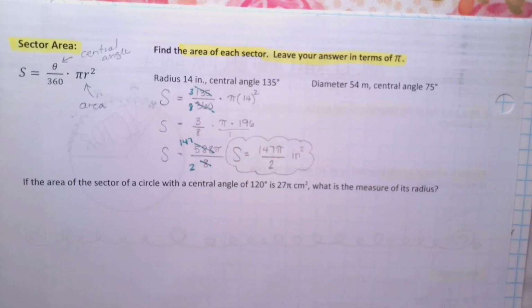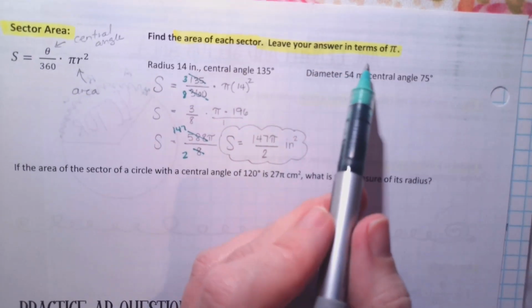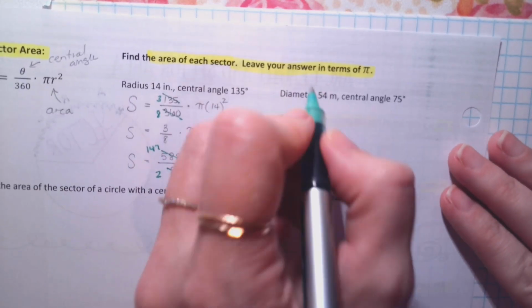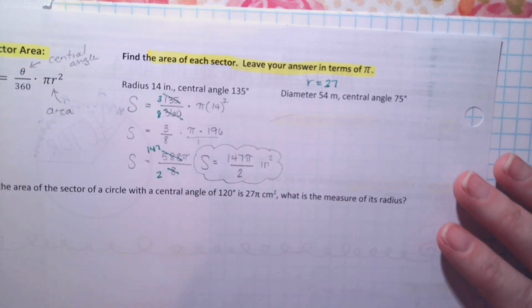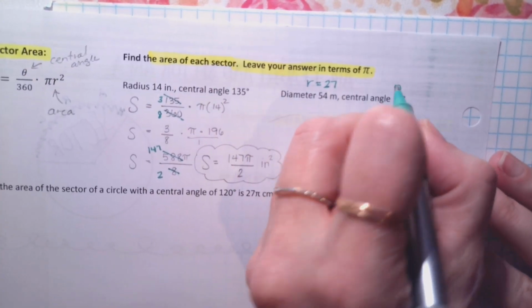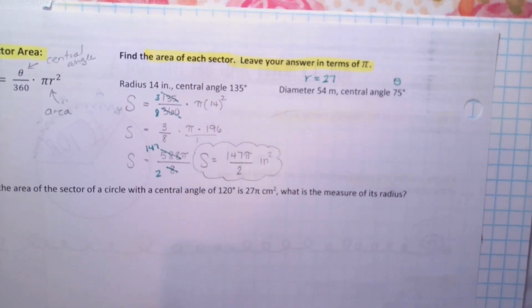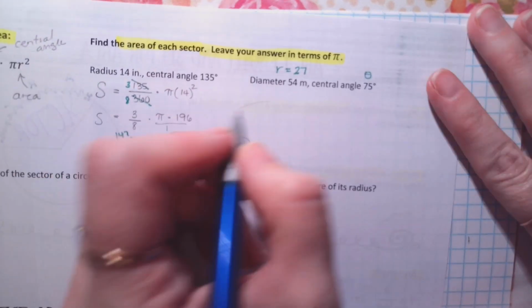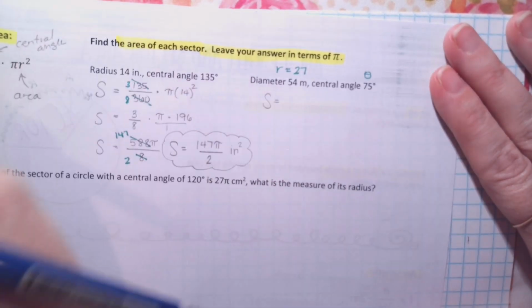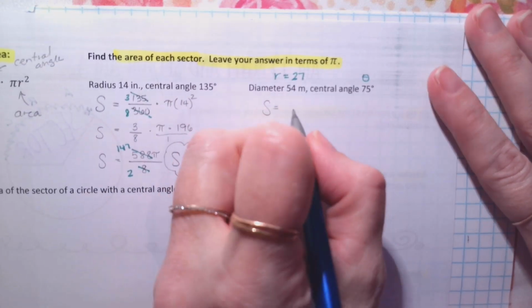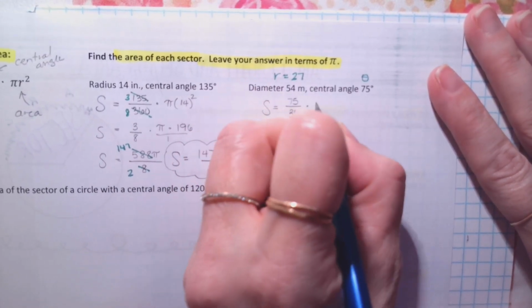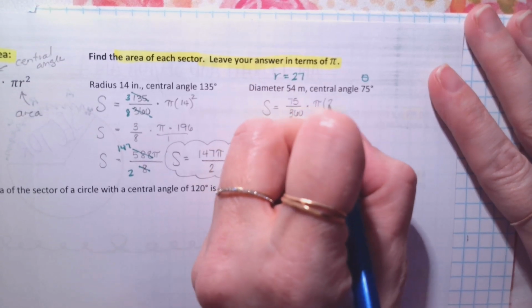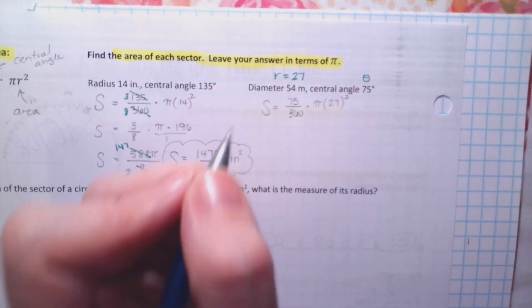The second one is similar to the one we had on the front. We're given the diameter instead of the radius. So if the diameter is 54, the radius is half of that, meaning our radius is 27. And then we have our central angle, which remember is theta. So setting up our sector area formula, we'll have S equals theta out of 360 times pi times the radius squared, because remember that's just the area of a circle.